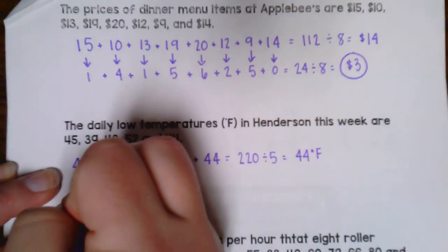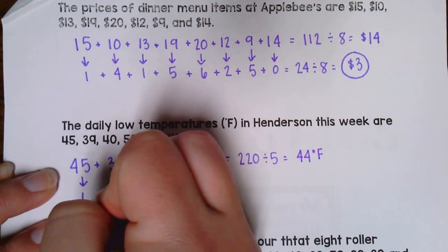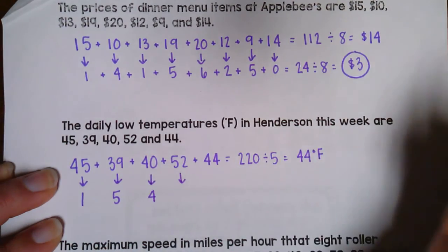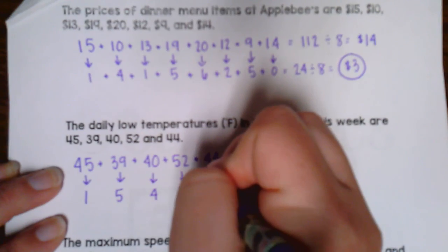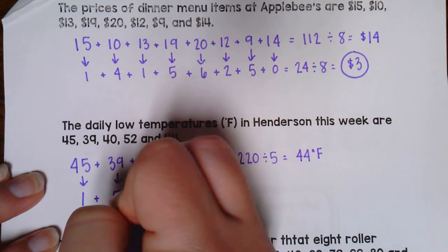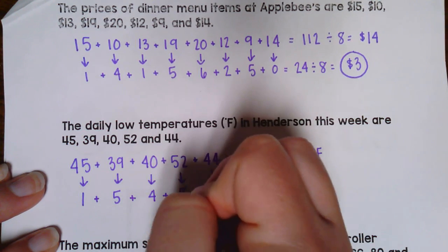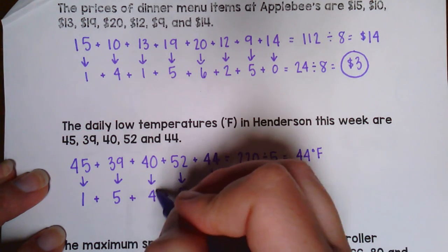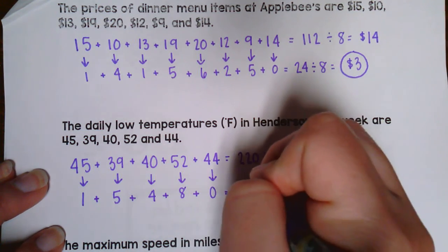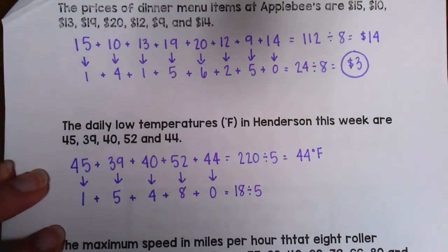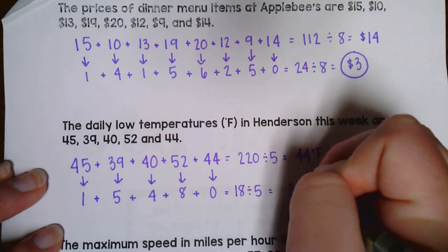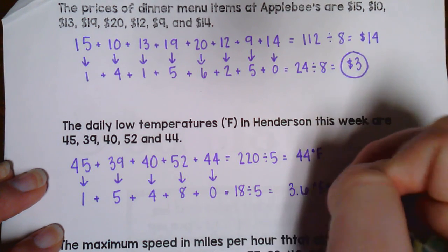So we're finding the distance. Then I'm going to add those up and find the average of our distances. It's 18 divided by 5. That is 3.6 degrees Fahrenheit.